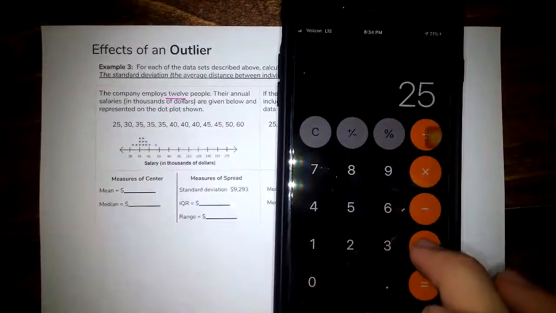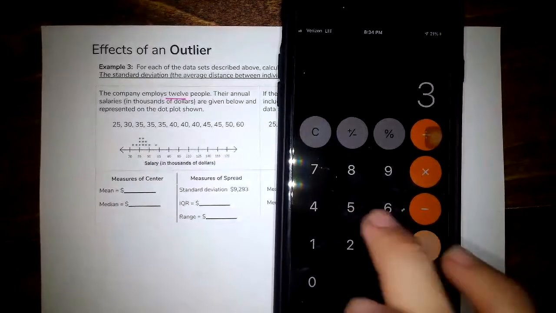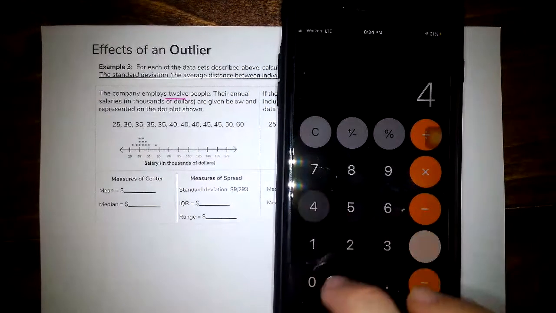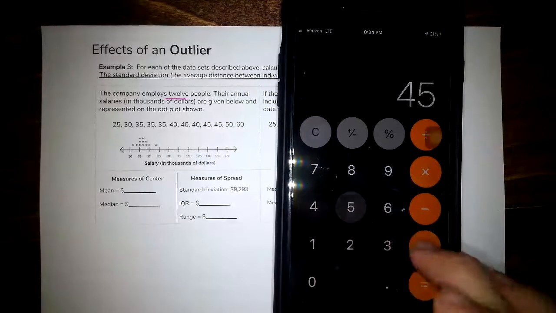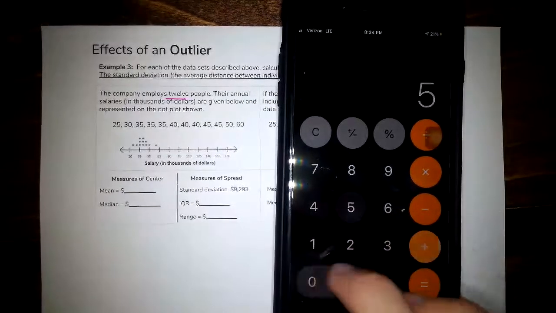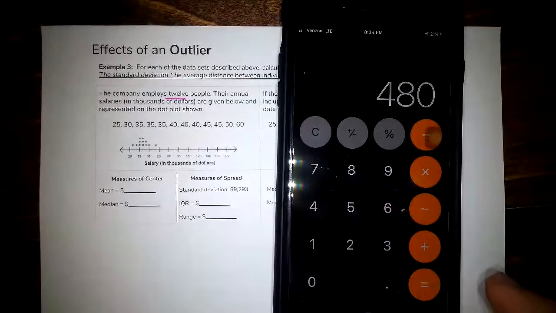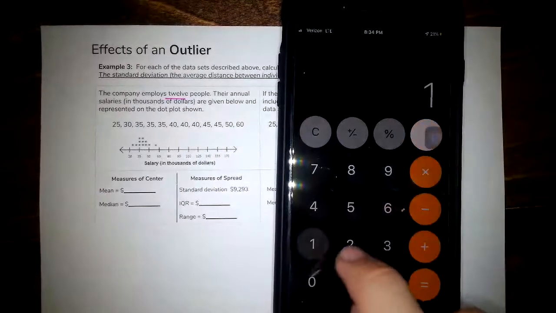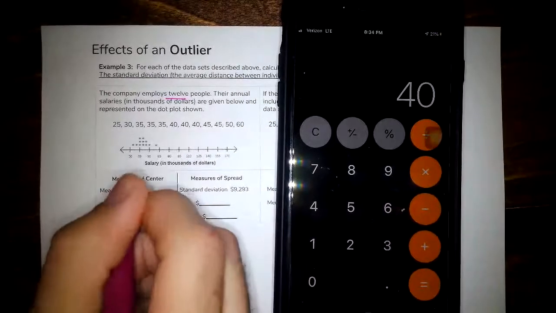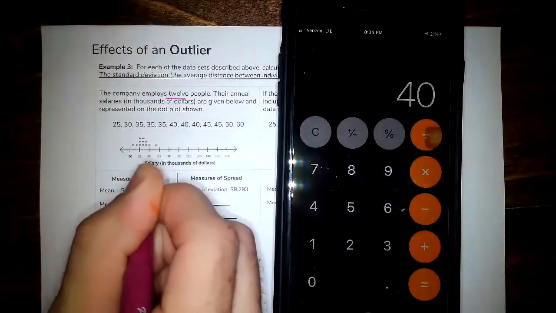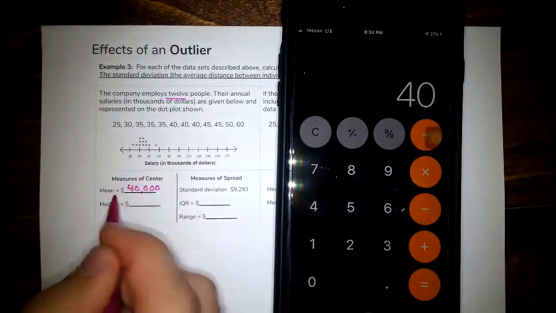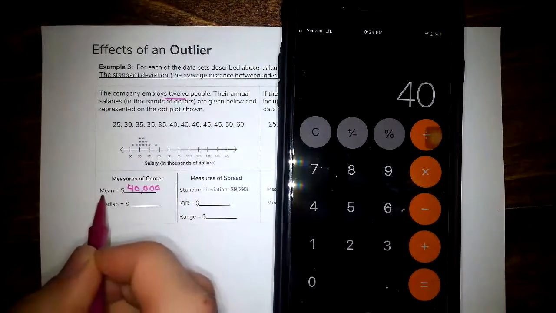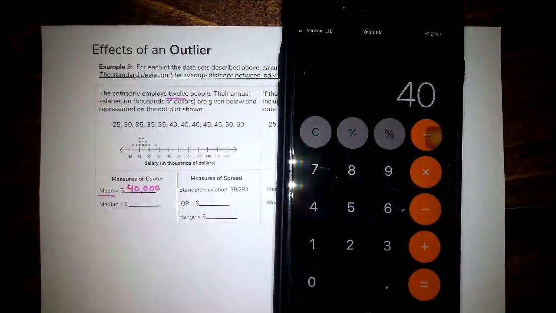So I have 25 plus 30 plus 35 plus 35 plus 35 plus 40 plus 40 plus 40 plus 45 plus 45 plus 50 plus 60. I get 480. I'm going to divide that by my 12, and I'm going to get 40. So my average is going to be 40,000. Don't forget to keep that in mind. This is in thousands of dollars. So if you're talking about money, $40,000 is the average that everybody in this company makes.